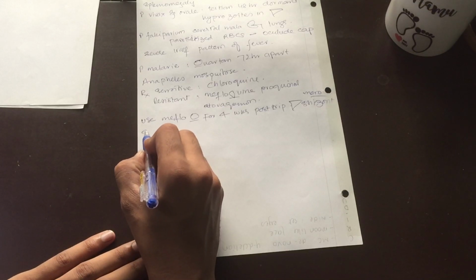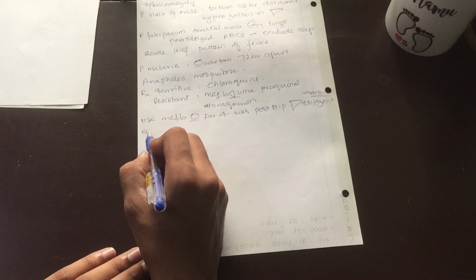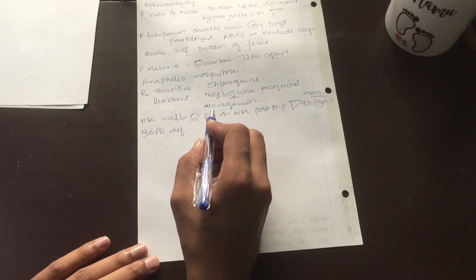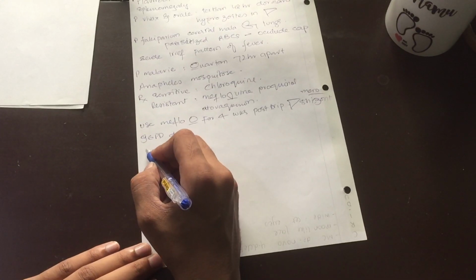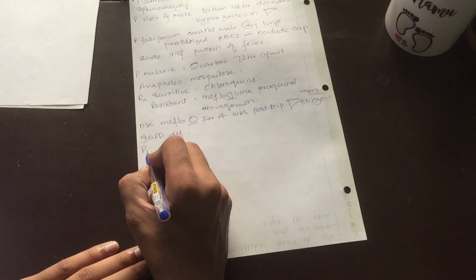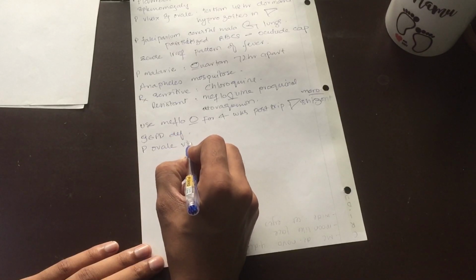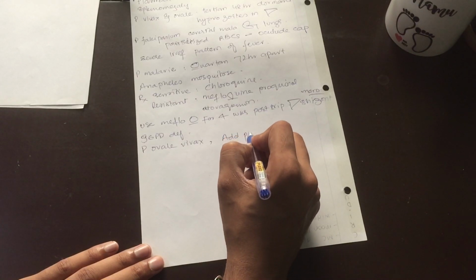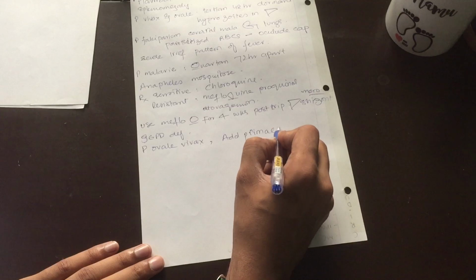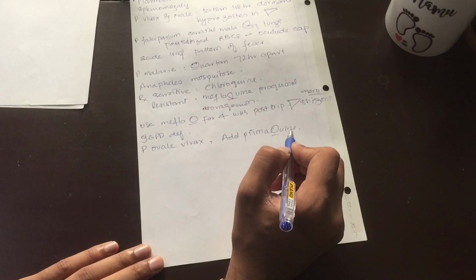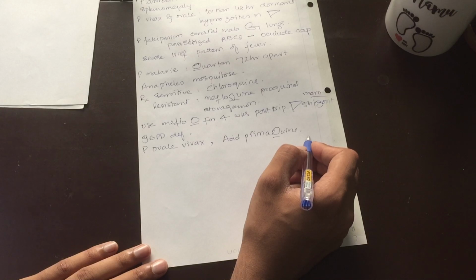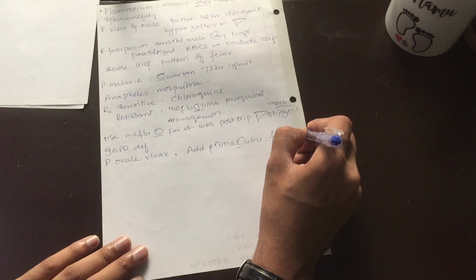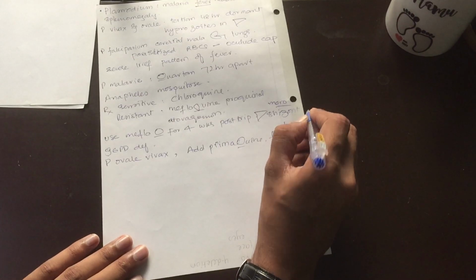Always test for G6PD deficiency before using these medications. And then for Plasmodium ovale and vivax, we add primaquine for the dormant hypnozoites.